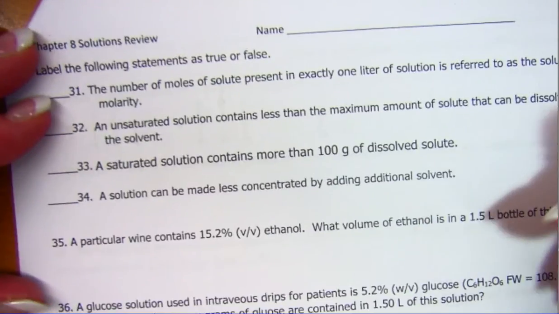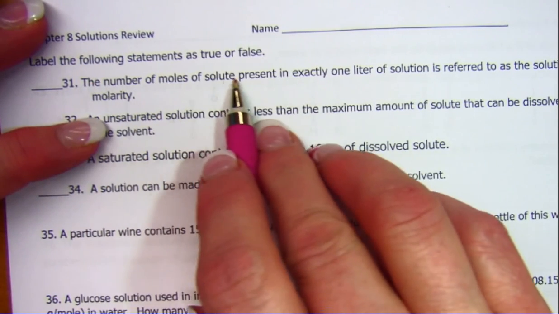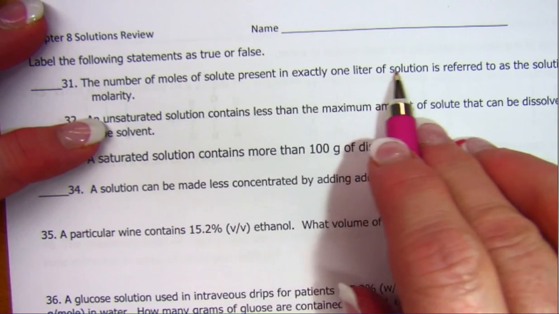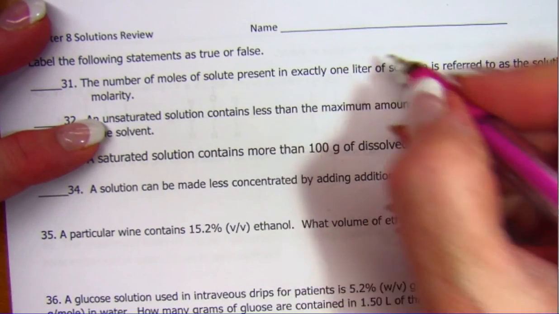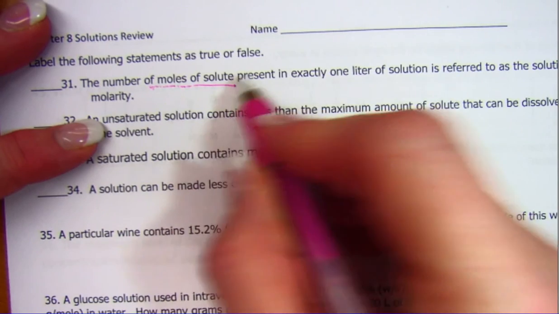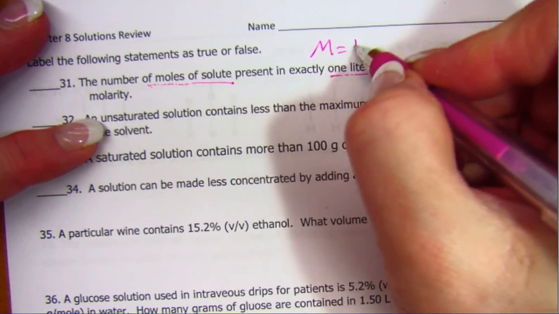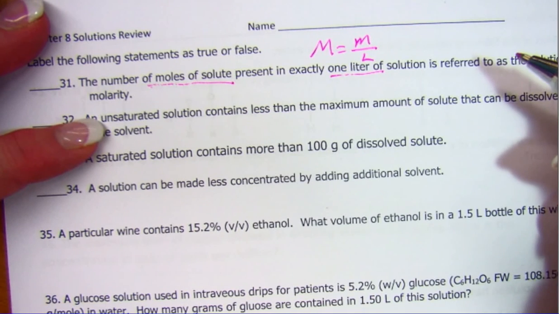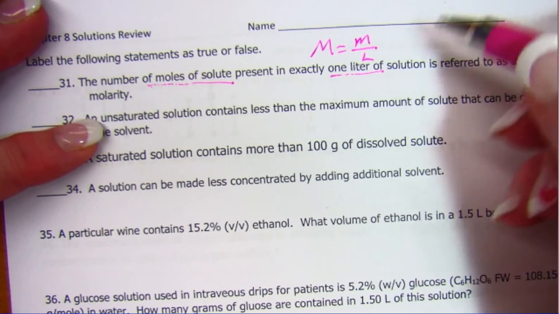All right, next page. The following statements are true or false, so let's look at this. The number of moles of solid present in exactly 1 liter of solution is referred to as the solution's molarity. Well, molarity is moles per liter. Well, this one is a little bit tricky.